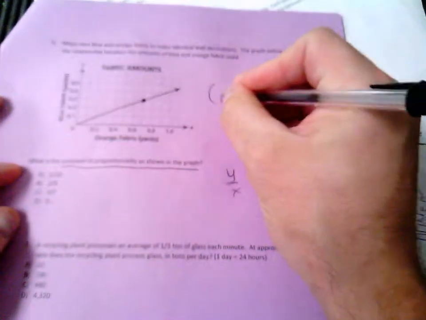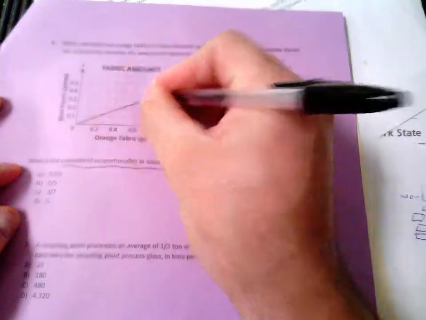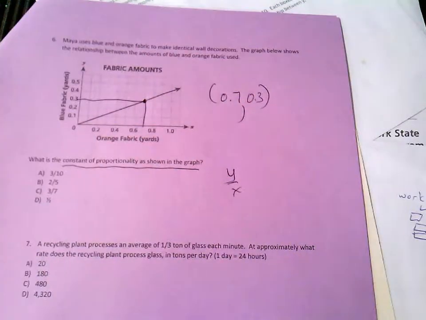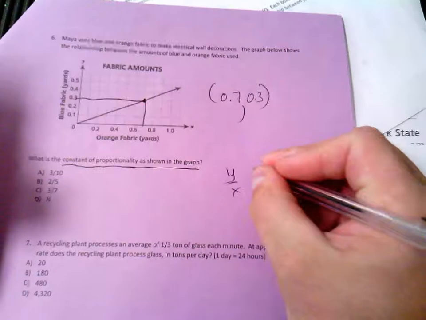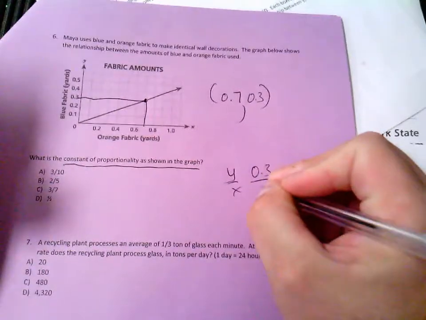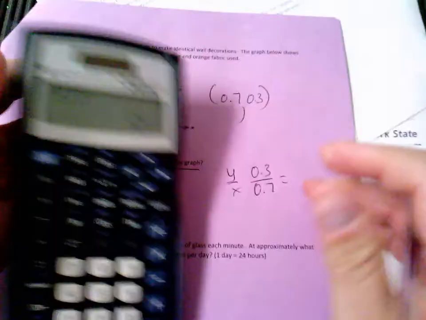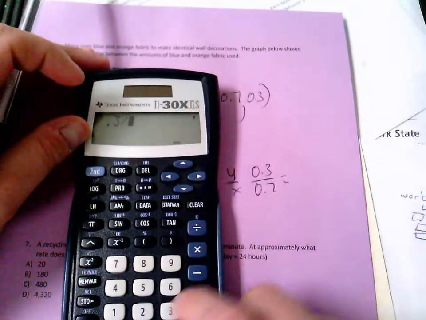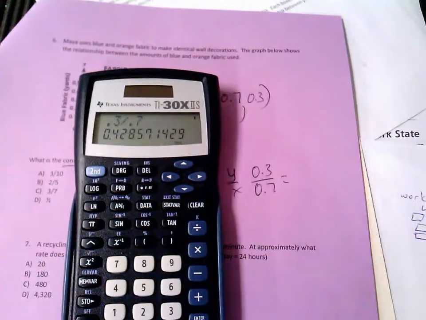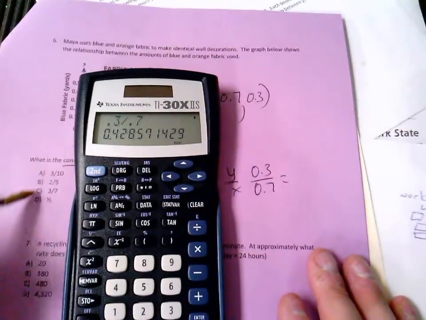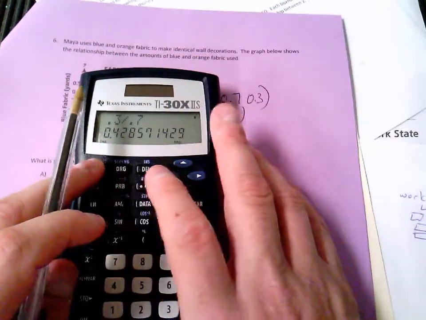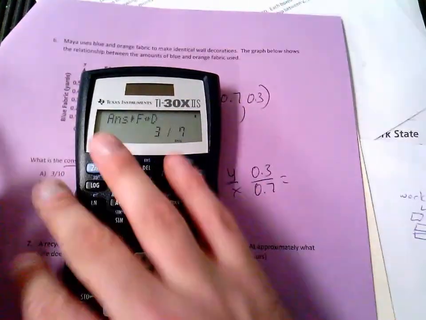So this would be 0.7 and 0.3. Okay, and you would do 0.3, the y coordinate, divided by the x coordinate. And we've already seen this problem before, but let me just go through it again. 0.3 divided by 0.7. You get this as an answer. Clearly not one of your choices. So you just convert it to a fraction. And you get 3/7.